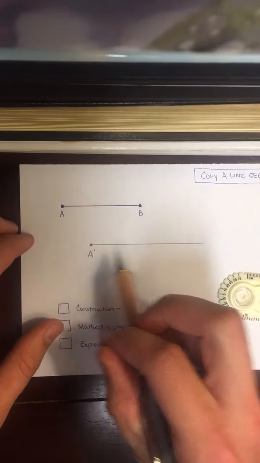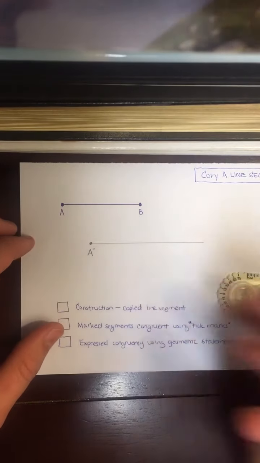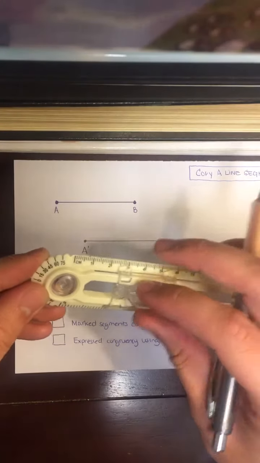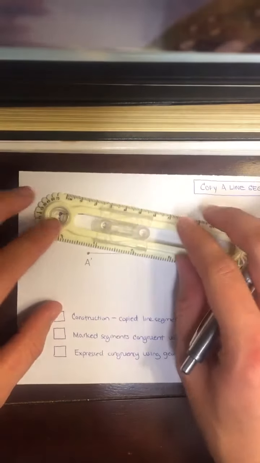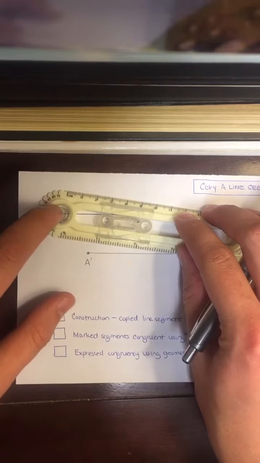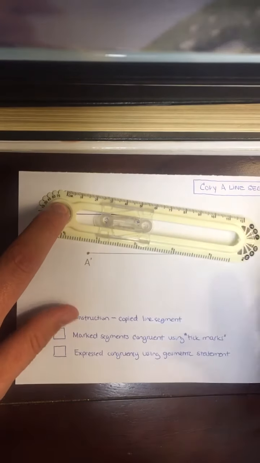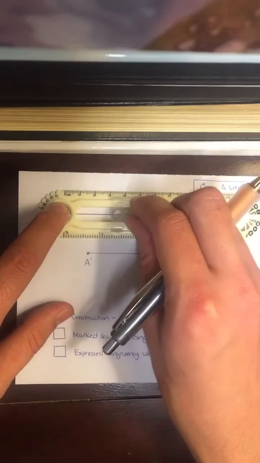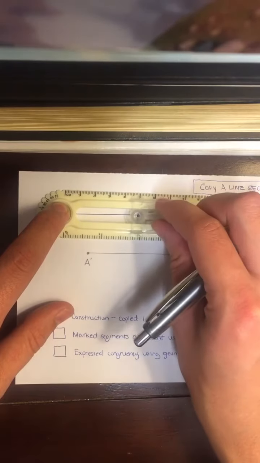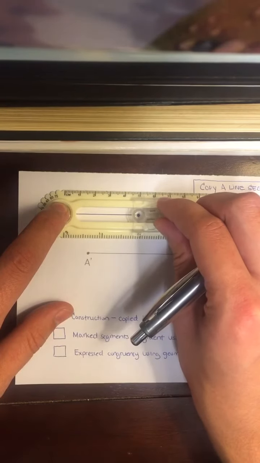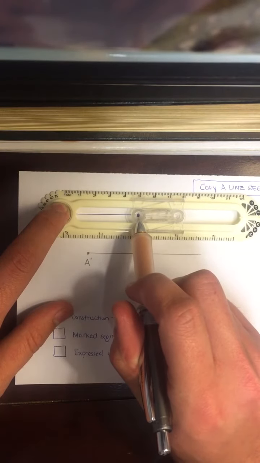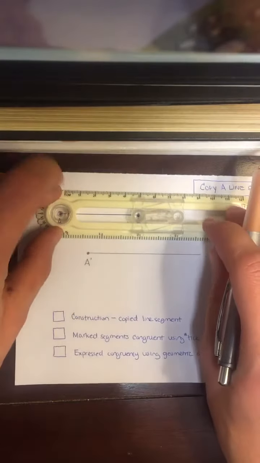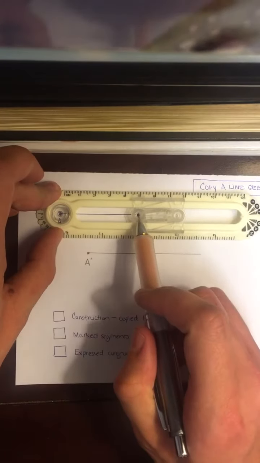In order to determine where B prime is on my copied line, I have to go back to my original and use my compass in order to measure. So we're going to place the window of my compass over point A. I'm going to press down with my finger tightly so that my compass does not move. And I'm going to move my little tool here such that my hole lines up to point B. So my hole is over top of point B. I've essentially measured the distance between point A and point B.